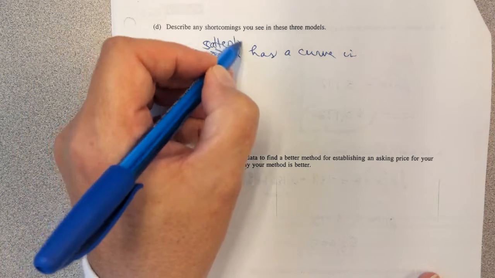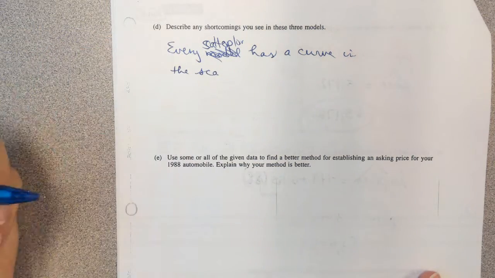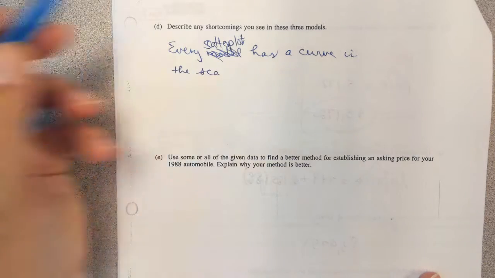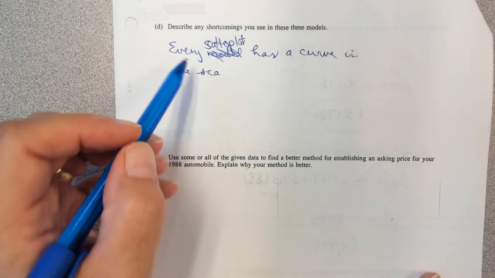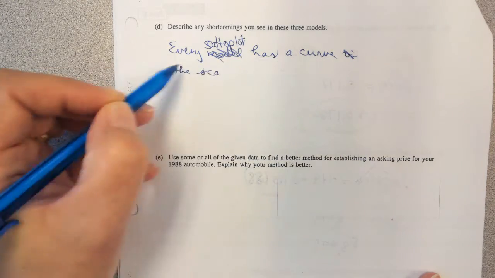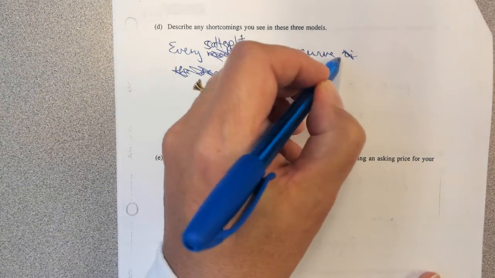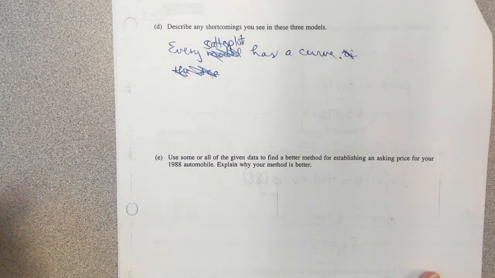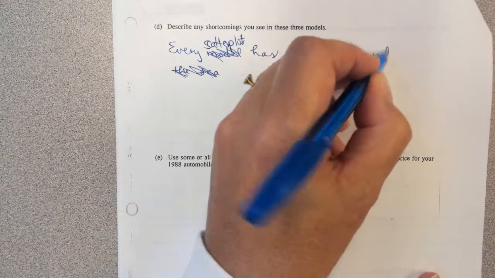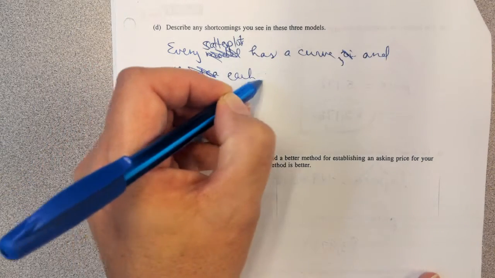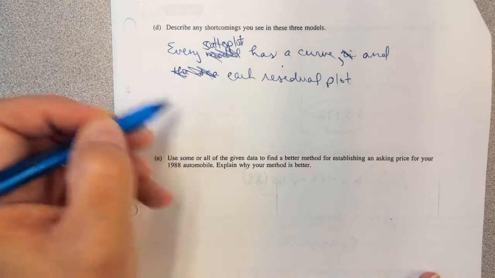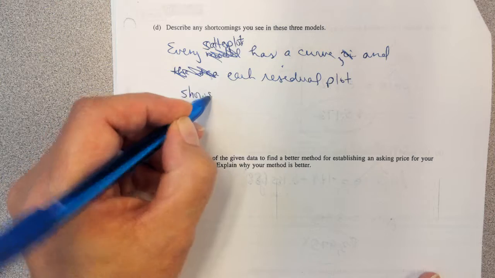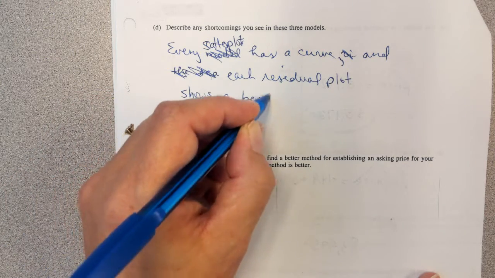So you know what I can do? I can scribble it out, and it's okay. They do not care so much about neatness. If they can read it, it'll be okay. Every scatter plot has a curve. All right. So I made that messy, and I might say, and each residual plot shows a bend.